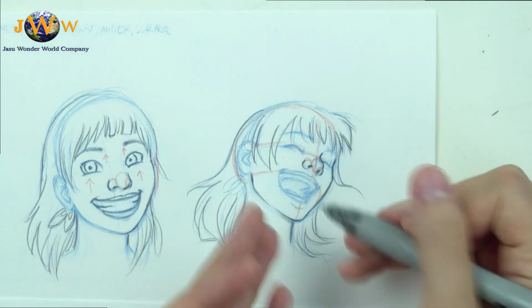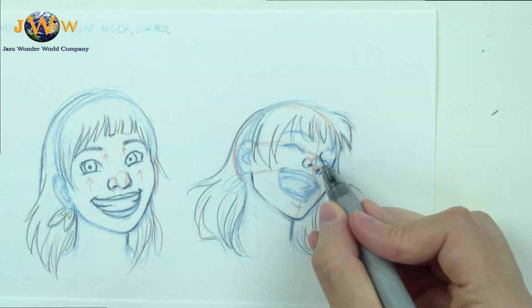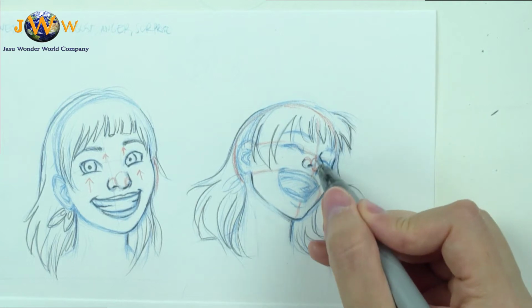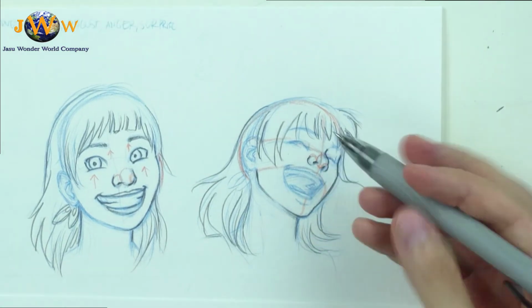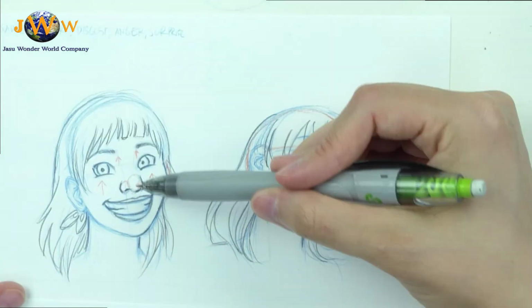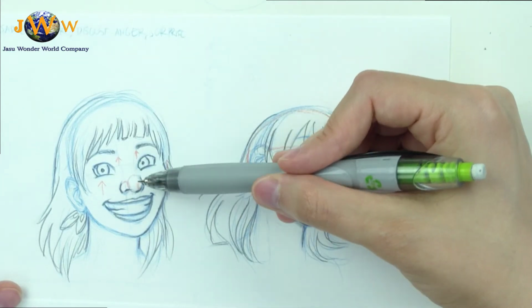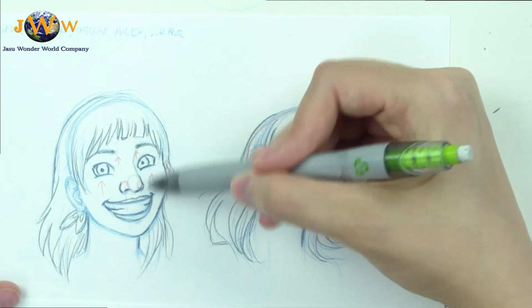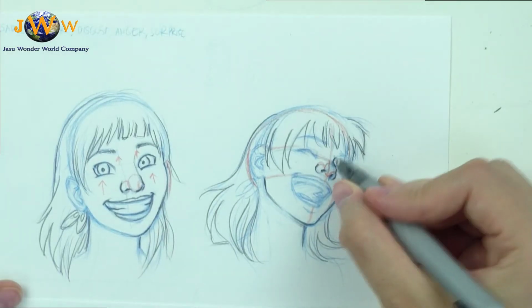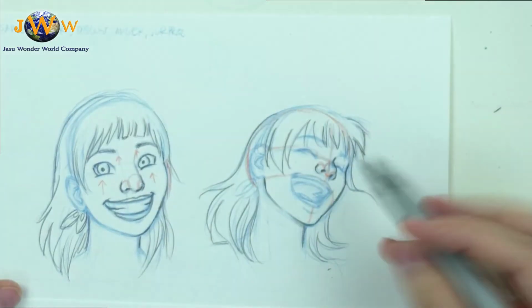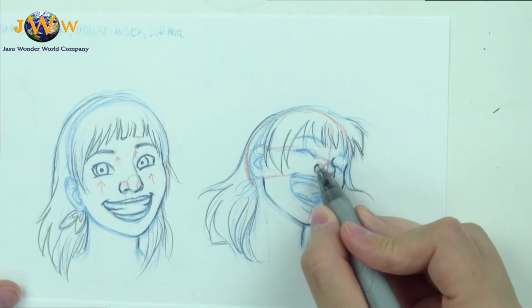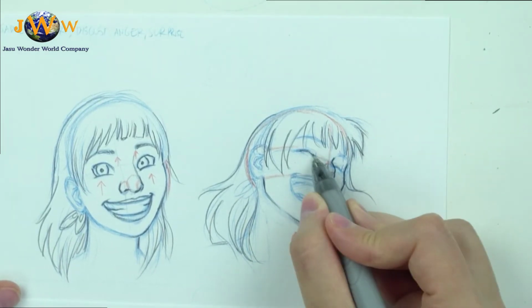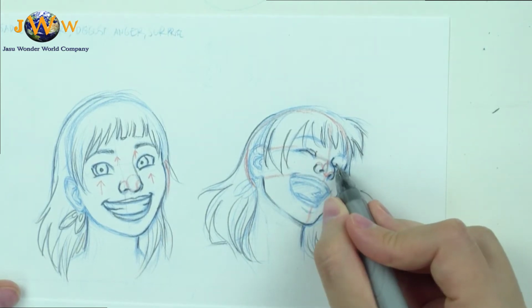Not that it is short, but because of the angle, you don't see the nose all the way like you would here. Here, the nose would have more space, but here it's not the case, just because of the angle.